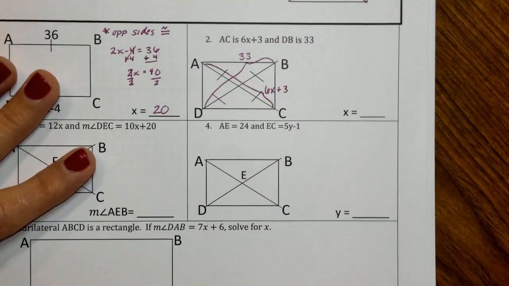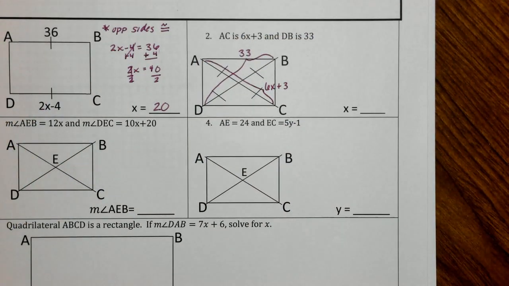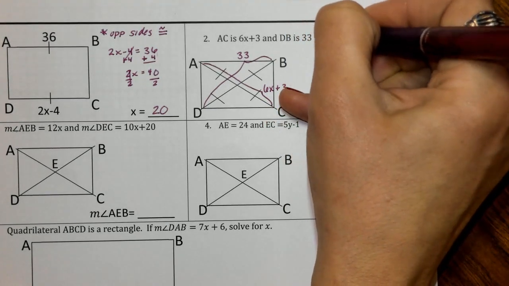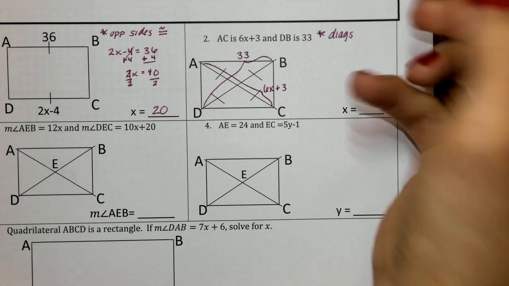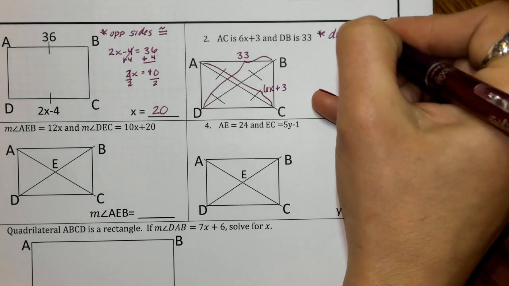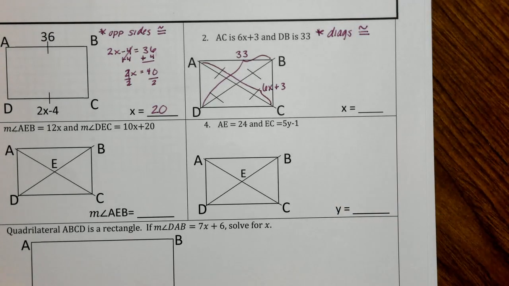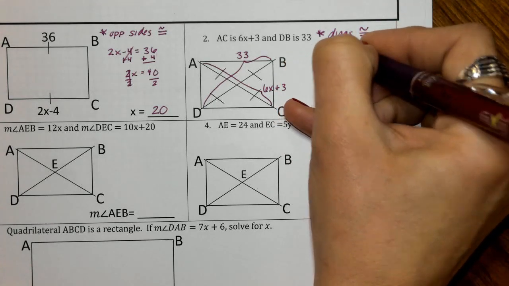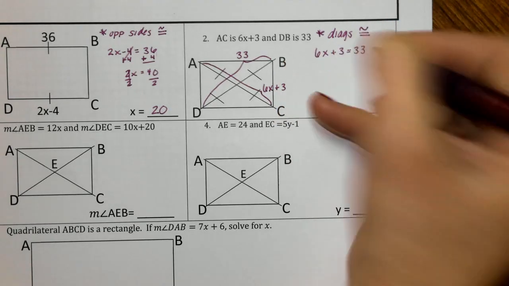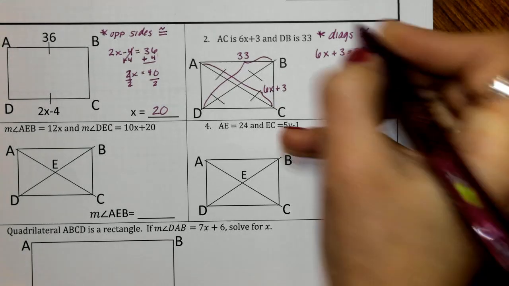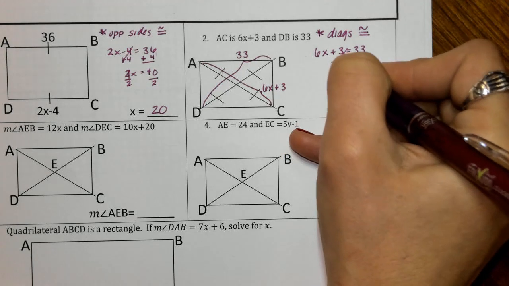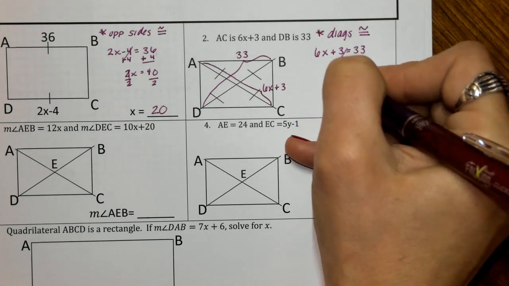Well, the property of rectangles tells us that diagonals are congruent. So right in here, and I always put diags instead of diagonals. Please write it out if you need to. Diagonals are congruent. So again, we set them equal to each other. 6x plus 3 equals 33. We have 2 steps. Subtract the 3, and then divide by 6.